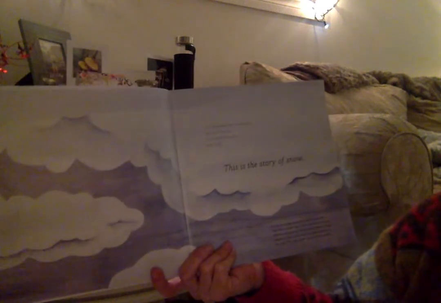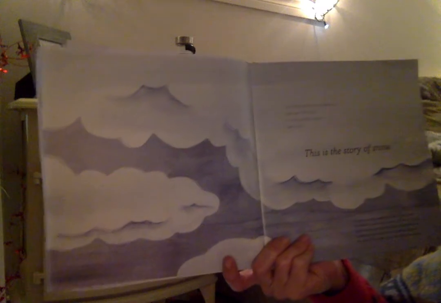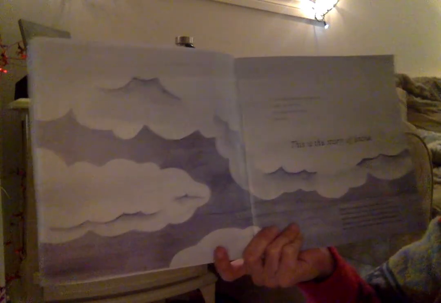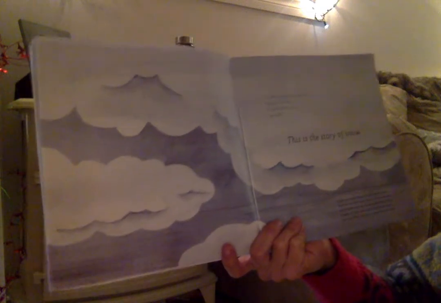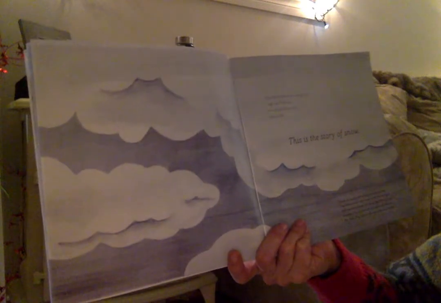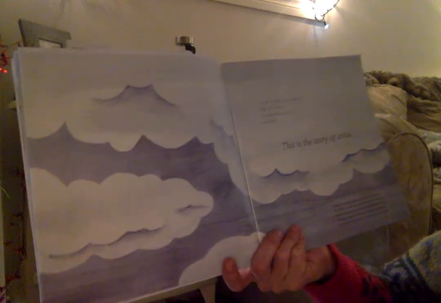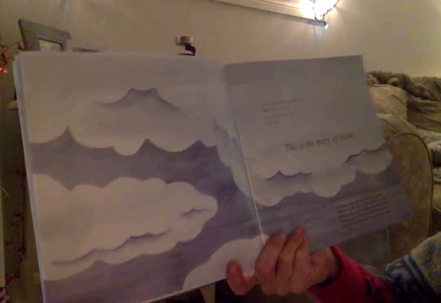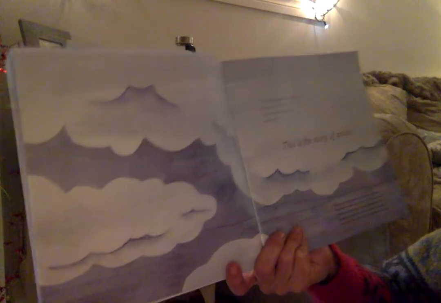Our story starts on a winter day, high up in the sky, in a cloud that is very, very cold. This is the story of snow. Clouds are mostly made of air, which we can't see. Then there's water vapor, water in the form of a gas, which we also can't see. We do see the billions of tiny droplets of liquid water and ice crystals that float in the cloud. They reflect light, making the cloud visible.